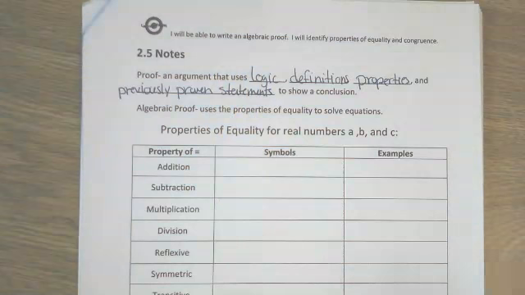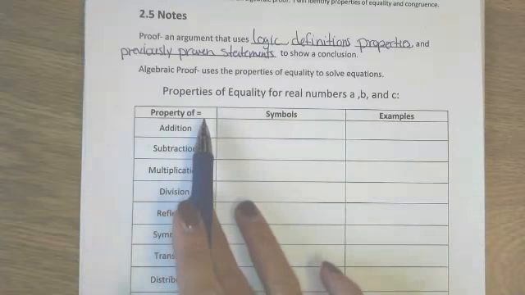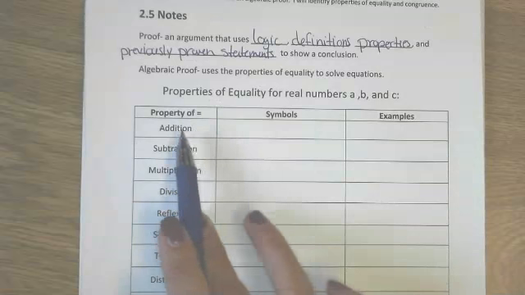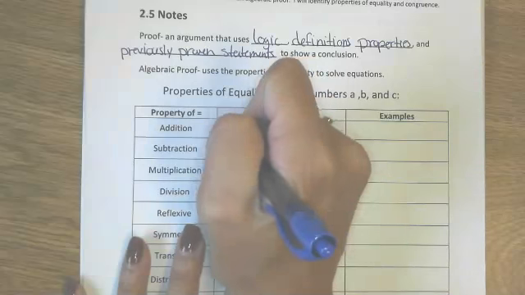And like I said, we're moving into algebraic proofs, and I think you'll do really well with these. This whole first table here is all of the properties of equality that you've been using since you started solving equations. So the first one is called the addition property of equality. And in symbols, this is what it says.